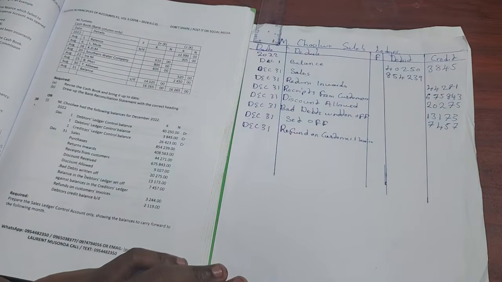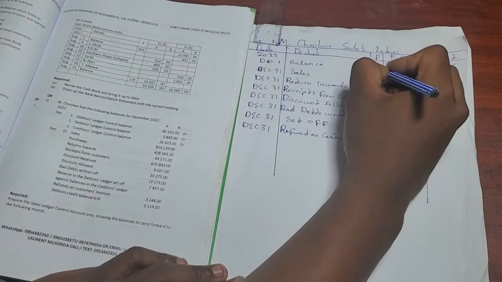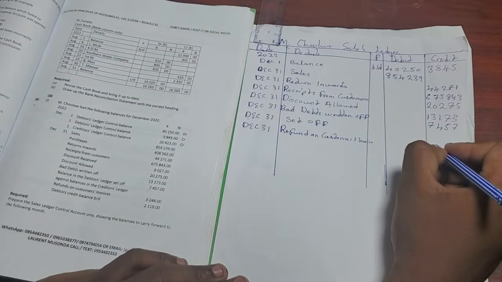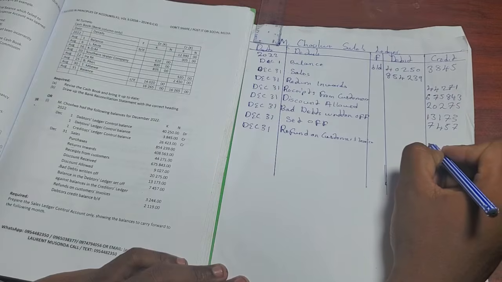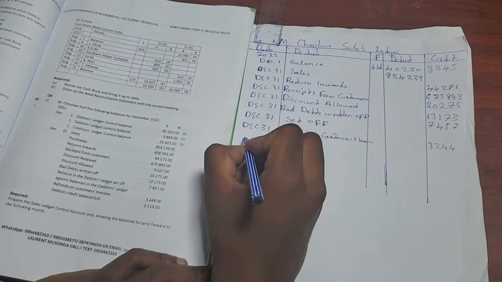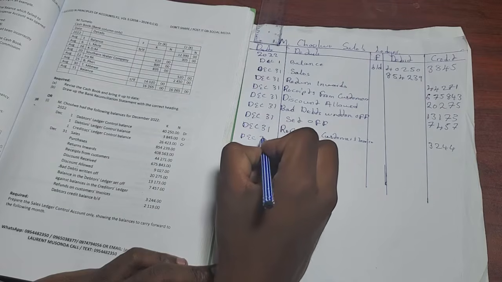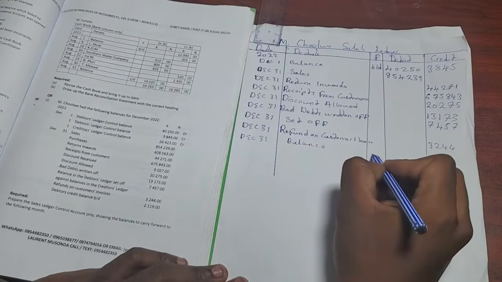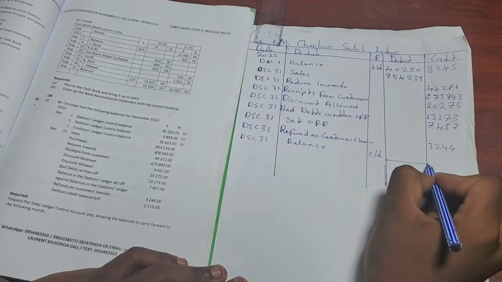So I forgot to mention that this was actually balance brought down. So the refund on customers' invoice is going at 3,244. So from there, December 31st, we'll have balance carried down. We draw these two lines.